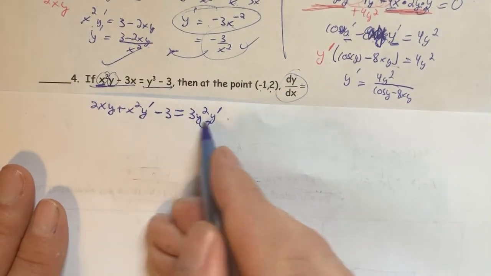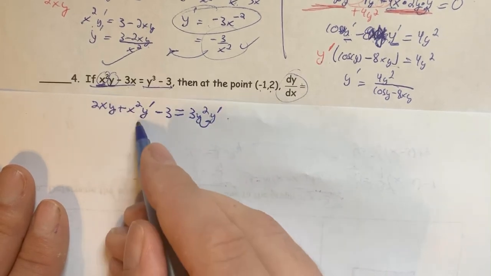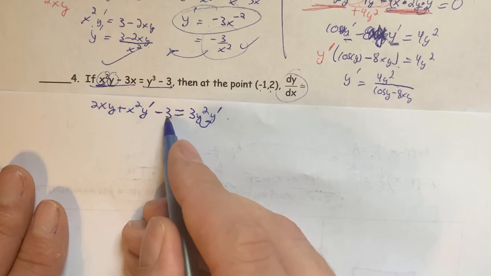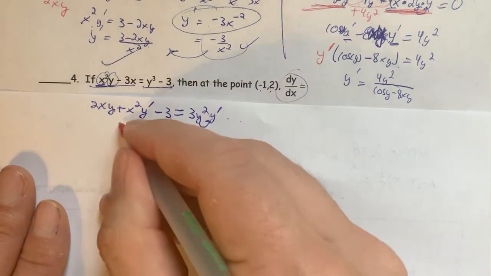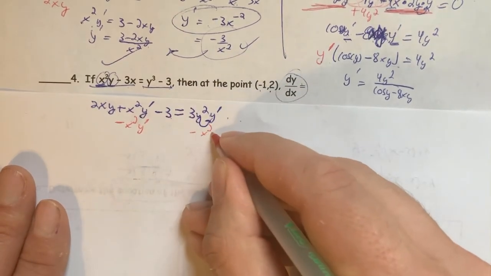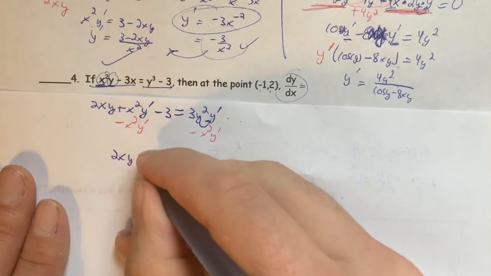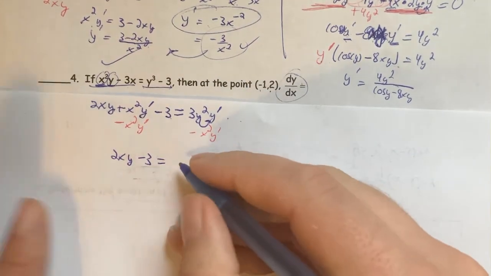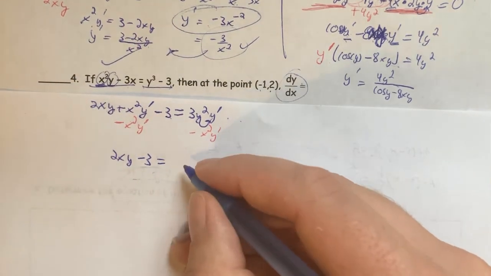Here I've got 2 y primes, and I need to get them to the same side. I could move this to the other side, but then I'd have to move both of these to this side, and so it seems easier just to move this one to the other side, so that all my y primes are on the same side. But if you did it the other way, you wouldn't get it wrong. You just end up with a negative over a positive instead of a positive over a negative, basically.